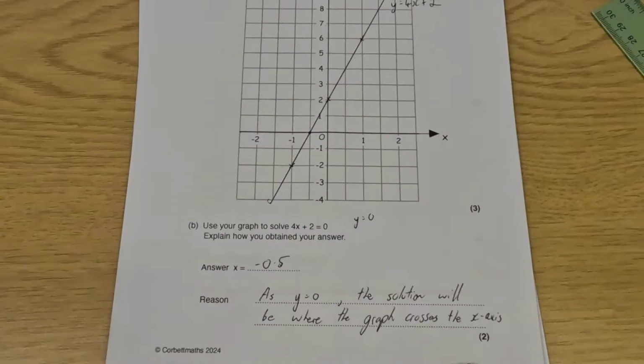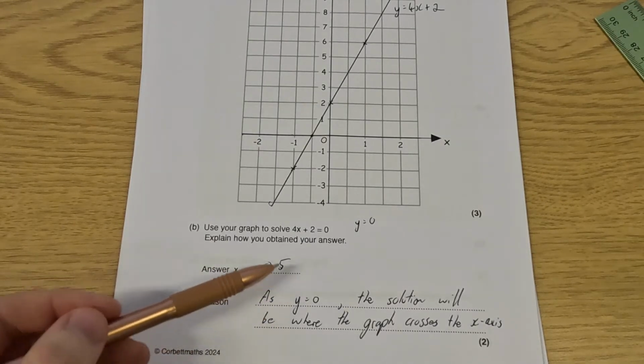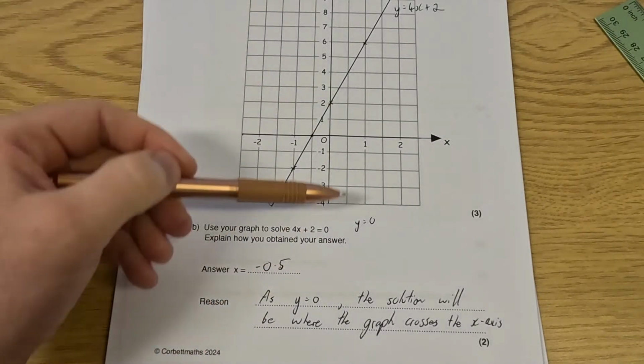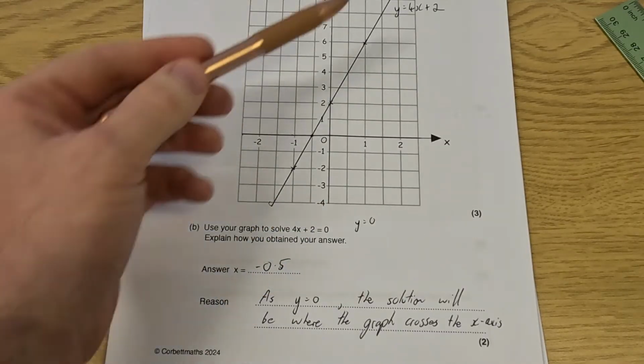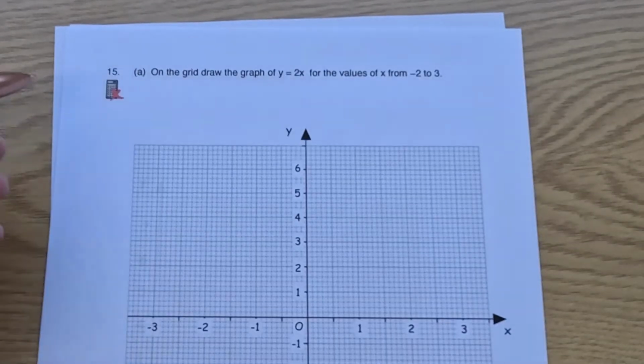Let's explain that. I've just explained that x equals minus 0.5, and the reason, as y equals 0, the solution will be where the graph crosses the x-axis, in other words, where the height of the graph is 0, and that's it. Okay, so let's have a look at question number 15.